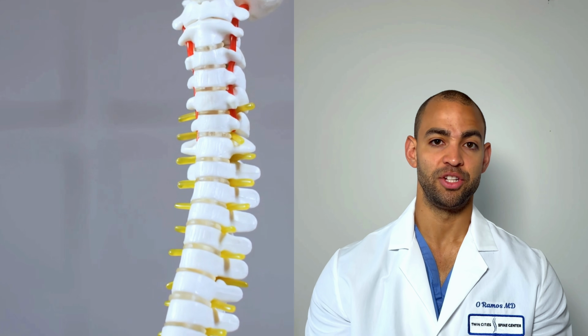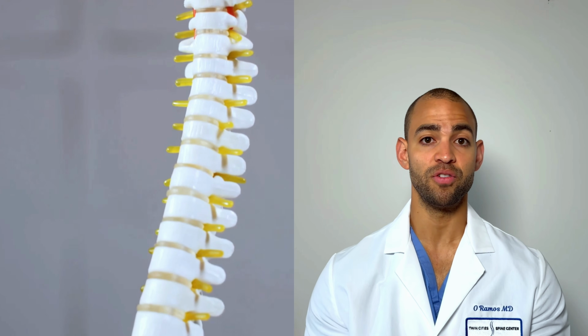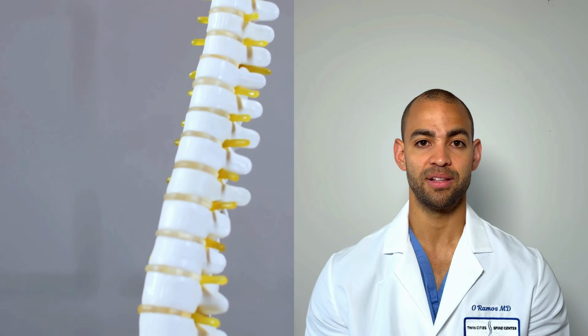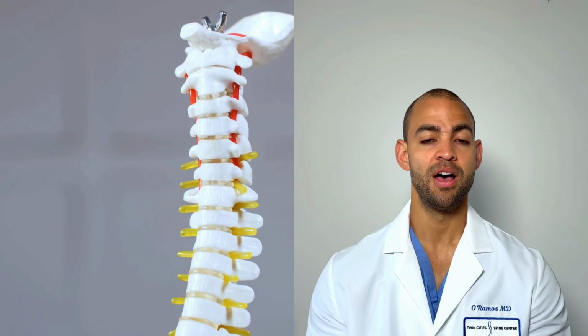What I'm about to describe is something different. These are the symptoms of Cauda Equina syndrome, a condition where the bundle of nerve roots at the bottom of the spinal canal are being severely compressed. Cauda Equina syndrome is a surgical emergency.